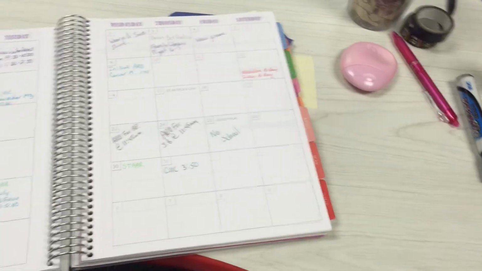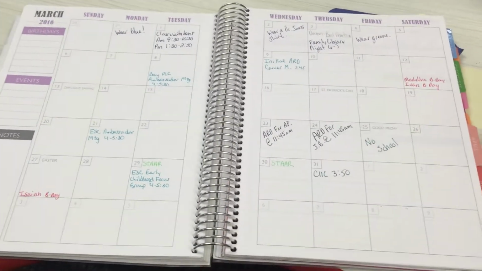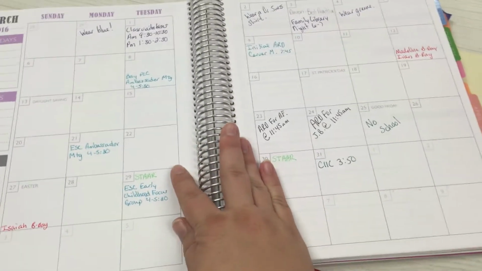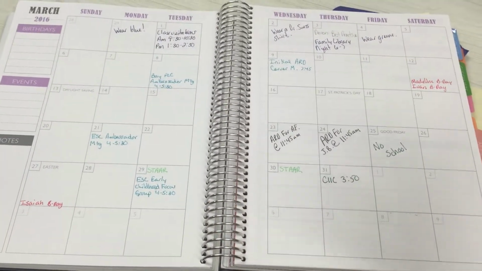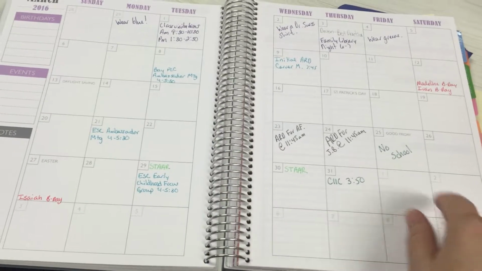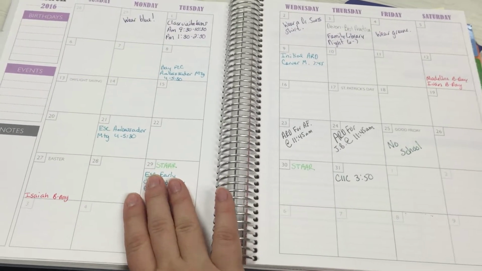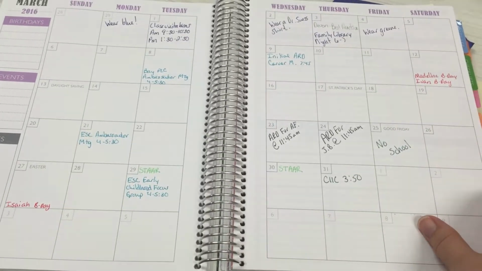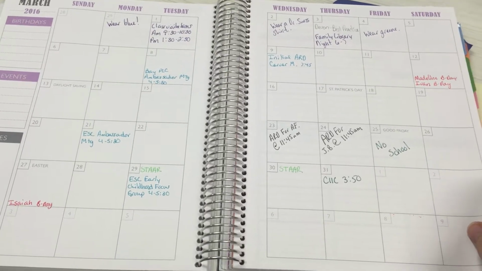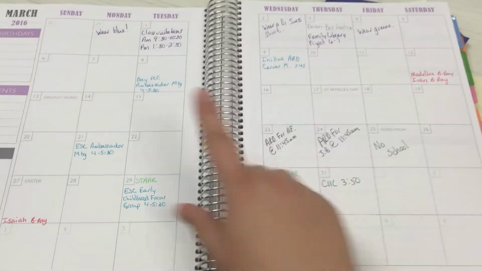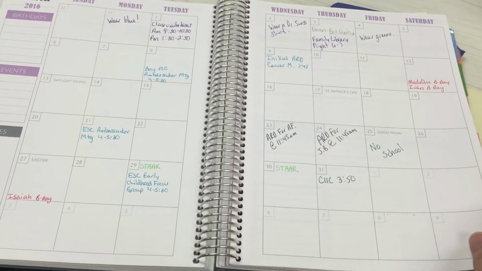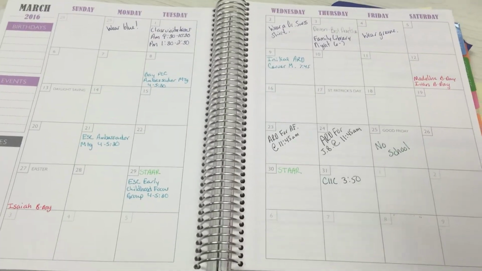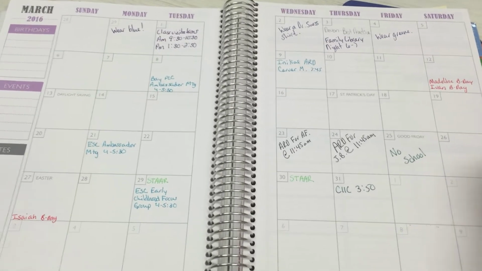Okay. So the month at a glance page, I use just like as a month at a glance. I put down any ARDs I have, meetings I have coming up, student birthdays, any kind of special activities that are going on, so I can remember to send reminders to parents.